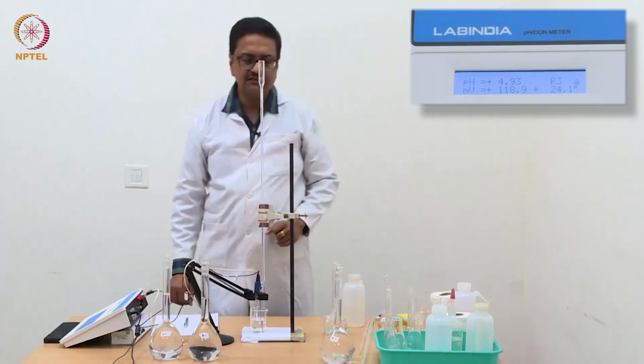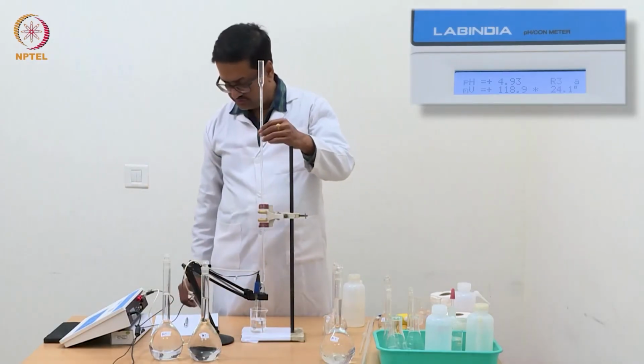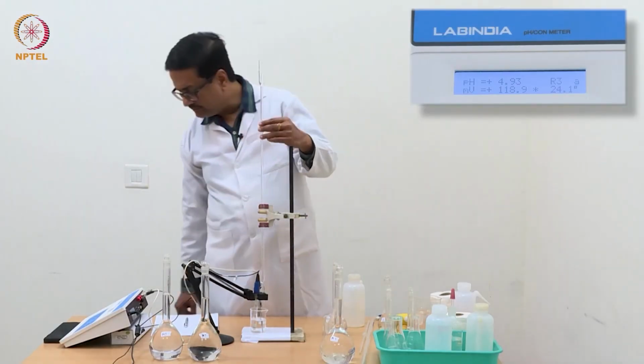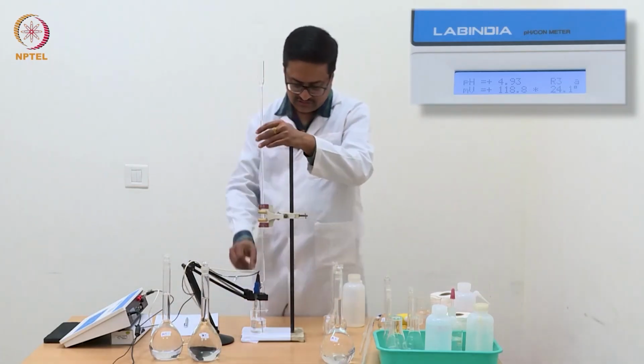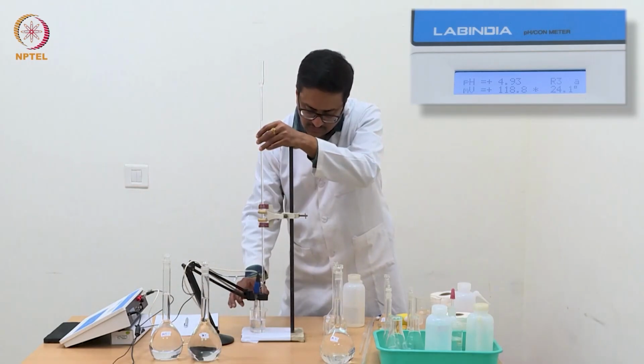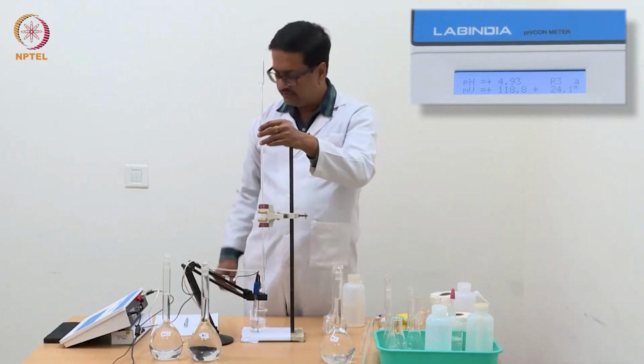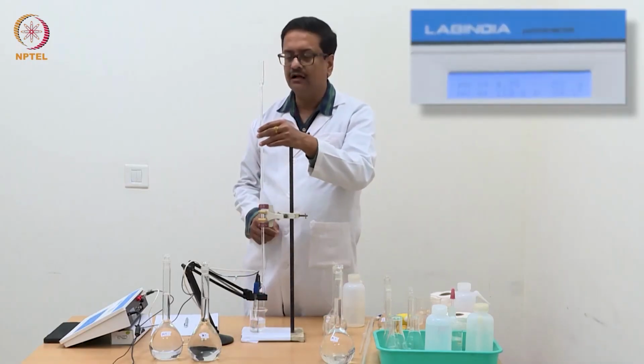So now I have reached a reading of 0.8 and the pH that we see here is 4.93. So it is still not close enough to 7 where we will see the jump.